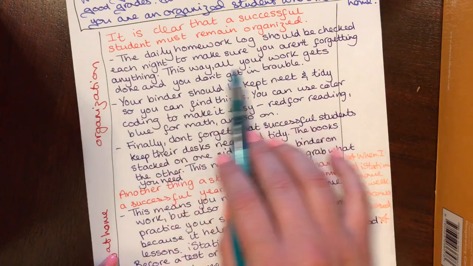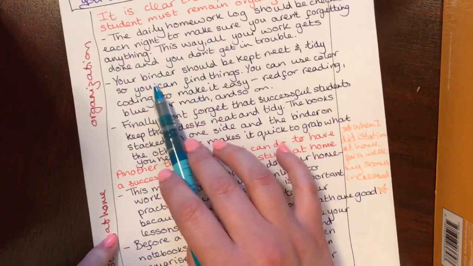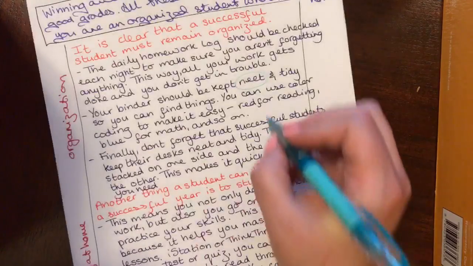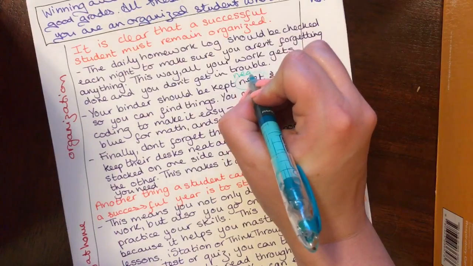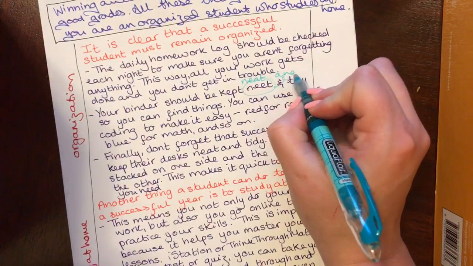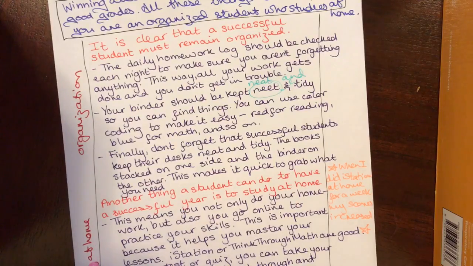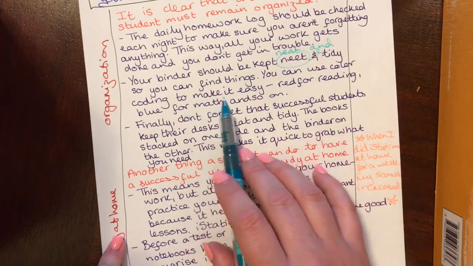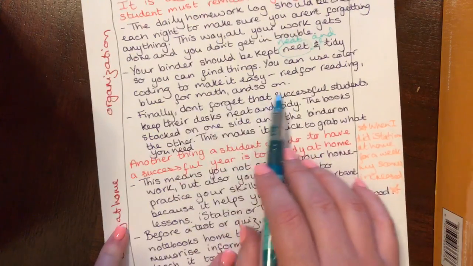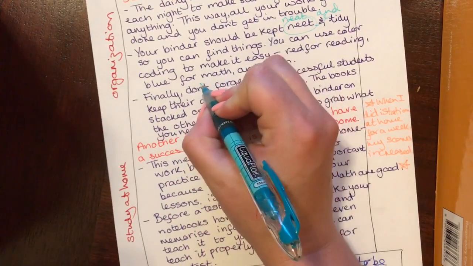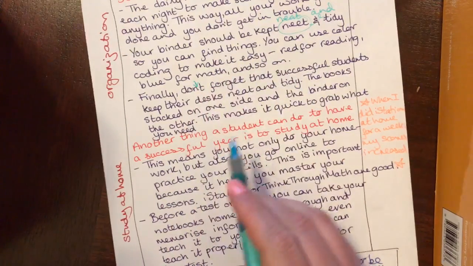I notice that I've misspelled neat. So I need to fix that, N-E-A-T. Also, I use an ampersand instead of writing the word and. We don't do that in writing, we use the whole word. Neat and tidy so you can find things. You can use color coding to make it easy. Red for reading, blue for math, and so on. Finally, don't forget, don't should have an apostrophe. I'm going to insert an apostrophe there.